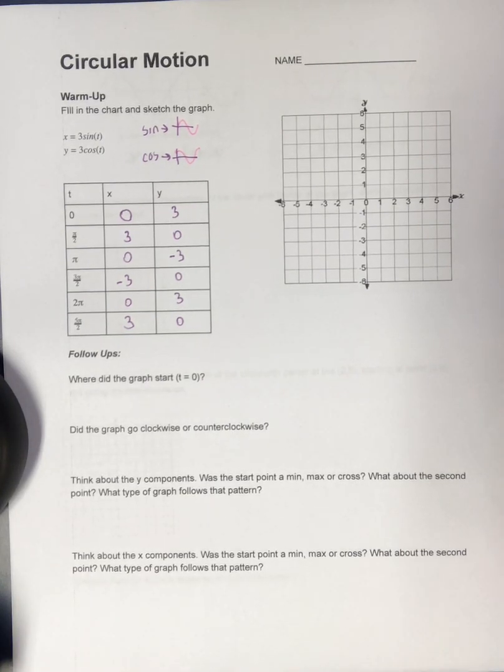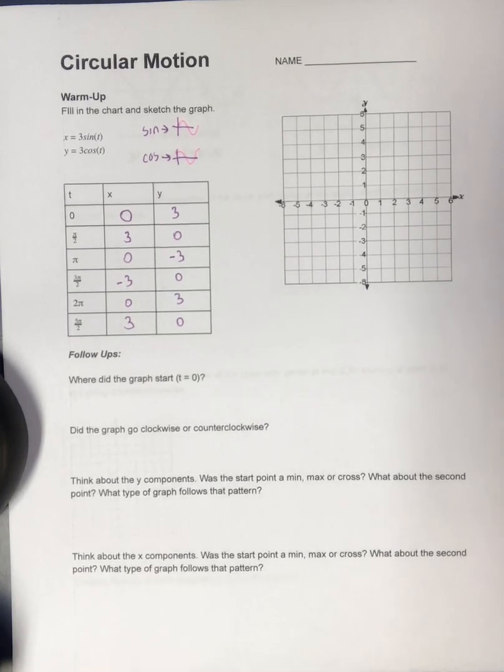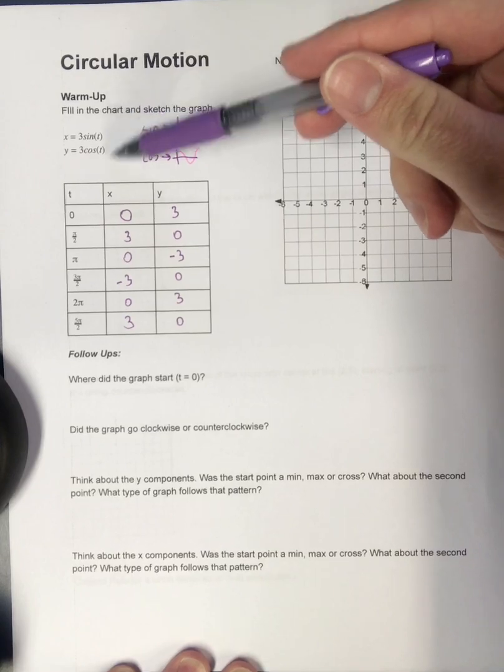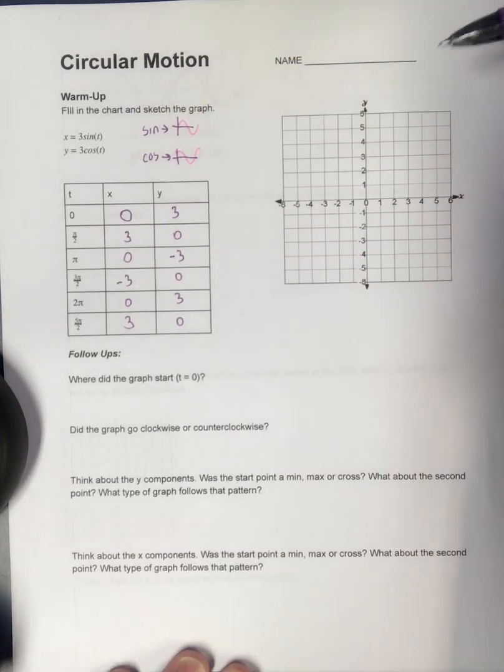Hi everyone, I'm going to go through the first 2 pages of this 3-page assignment here. Just for the sake of time, I already put in the input values for this warm-up problem here. If you want to pause the video now and do that now.